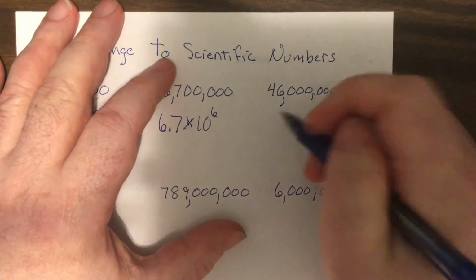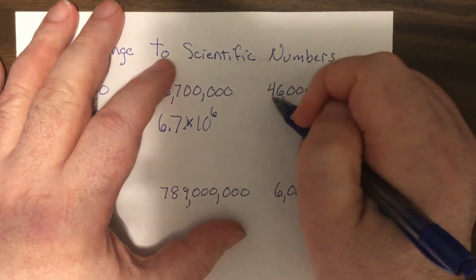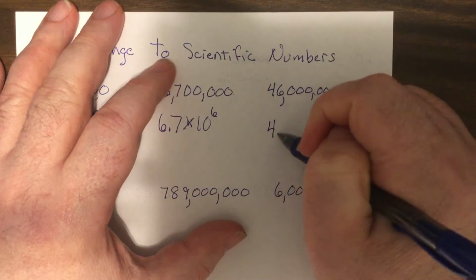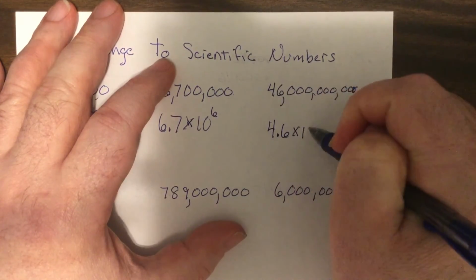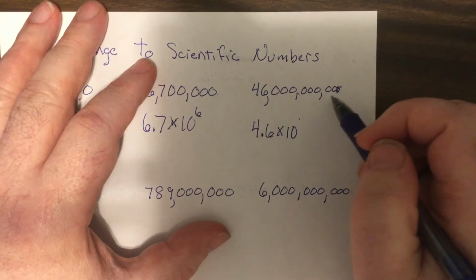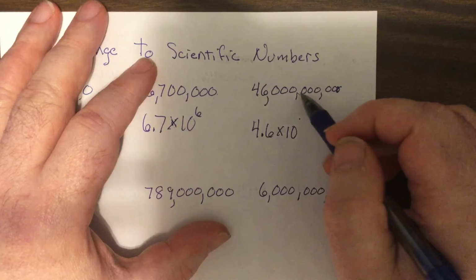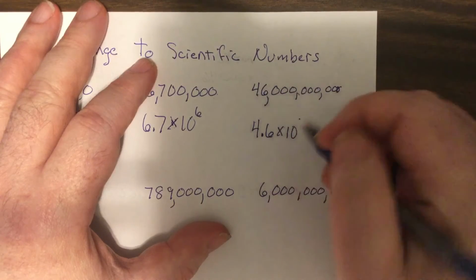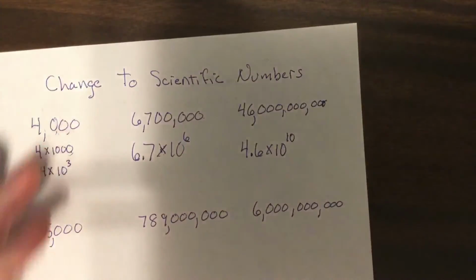So this one, it'd be 4.6 times 10. Now, it's a positive power because it's getting bigger to get the original. So 3, 6, 9, 10 times I moved it to get 4.6.